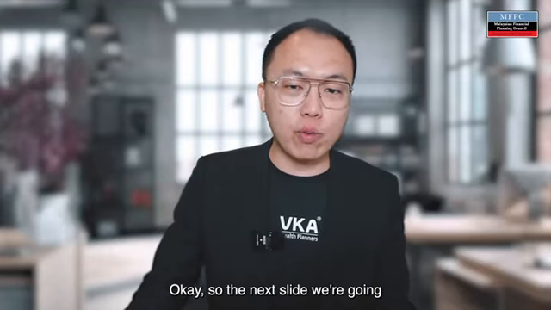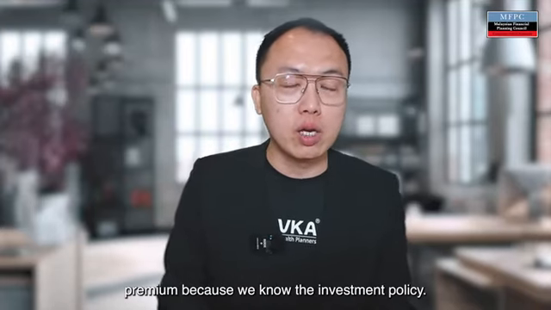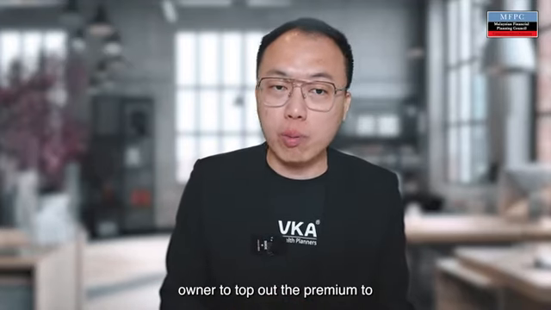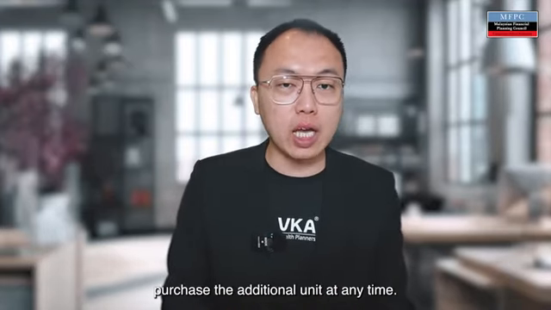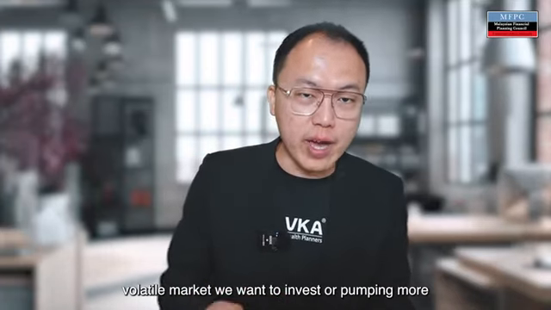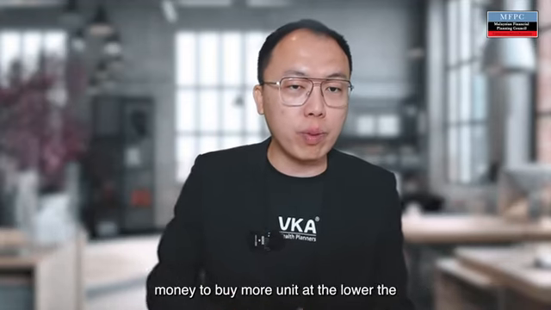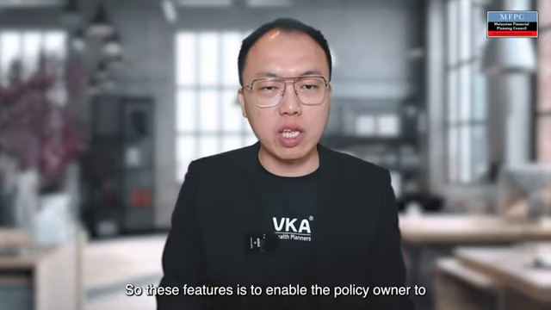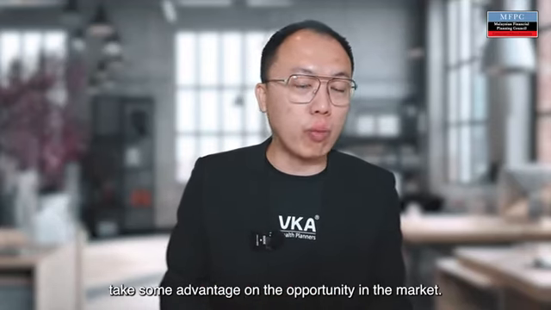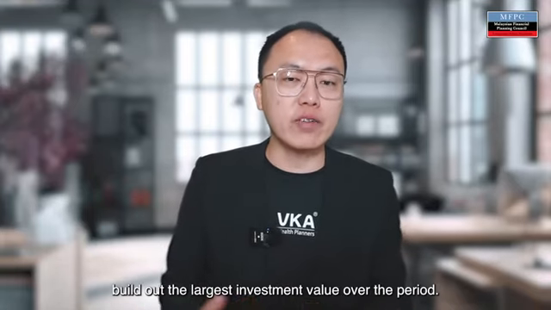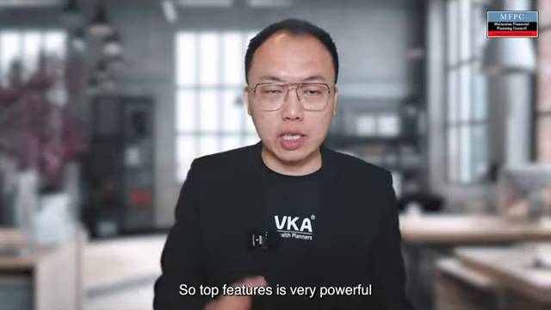Okay, so on the next slide, we're going to touch a little on top-up premium. We know that one advantage of an investment policy is that it allows the policy owner to top up the premium to purchase additional units at any time. Sometimes we want to benefit from a volatile market, so we invest more money to buy more units at a lower price. This feature enables the policy owner to take advantage of opportunities in the market. When the price is low, they can build up a larger investment value over the period. So the top-up feature is a very powerful feature in the investment policy.